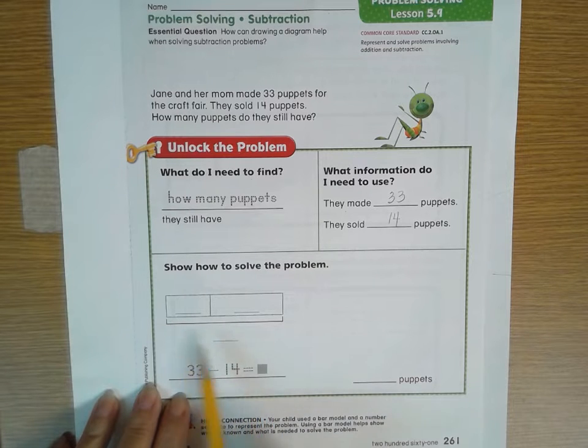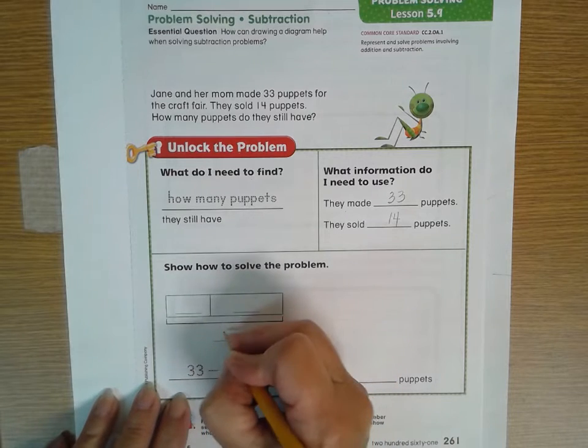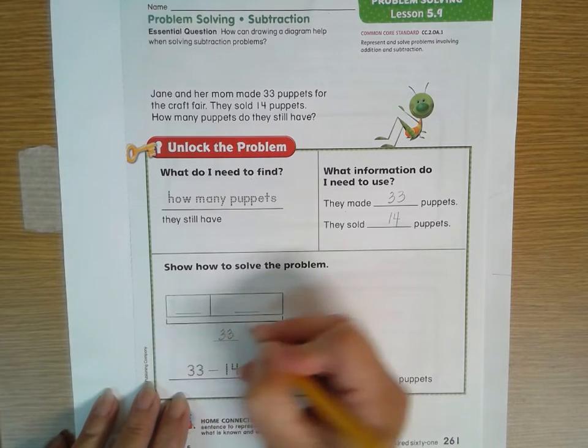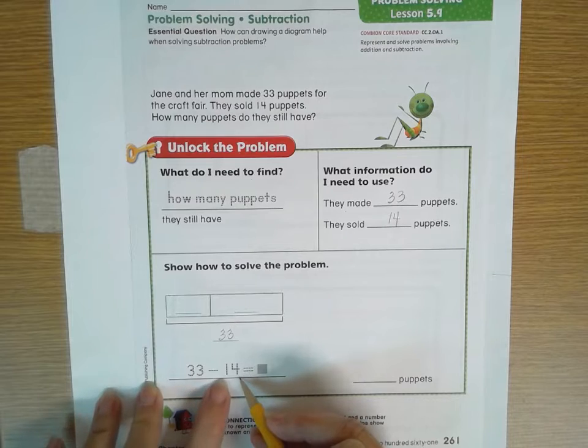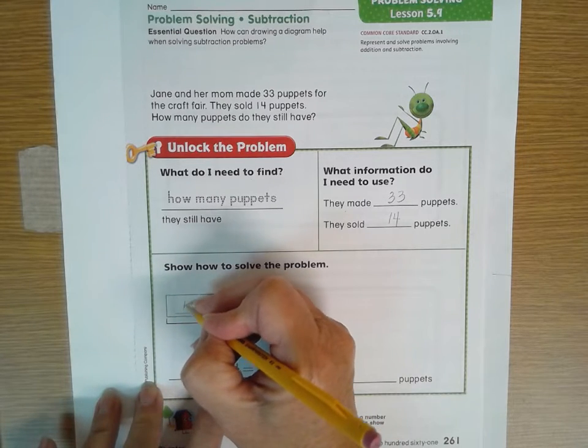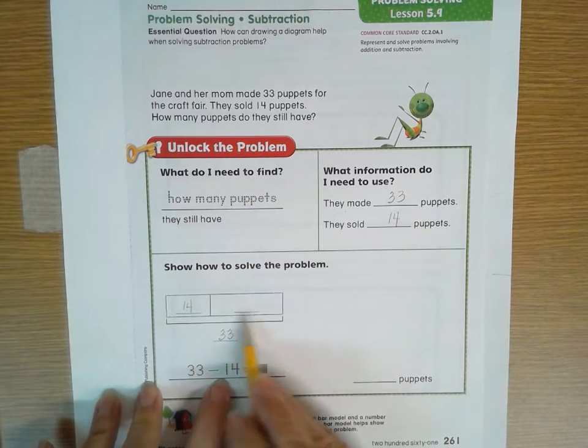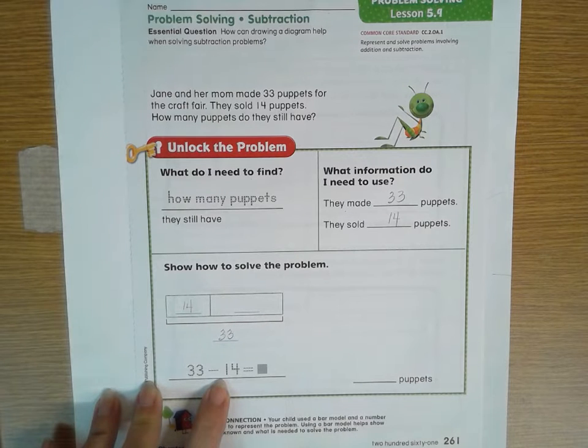So if you look at our bar model, the bar has two parts to it. One part, here's the second part. And then this part is the whole. We know the whole. We know how many puppets they made. They didn't make any more. They made 33. And we know one part of the 33 is the 14. What we want to know is how many are left. How many puppets are left?